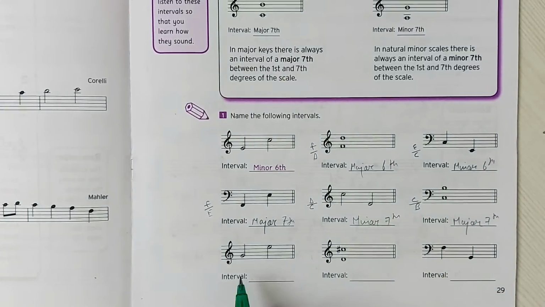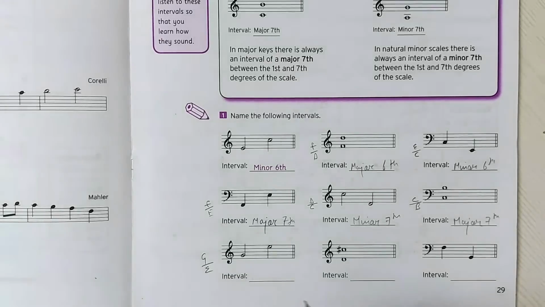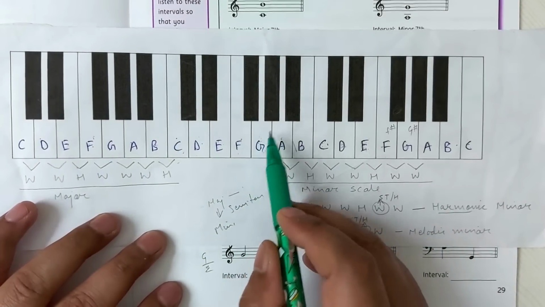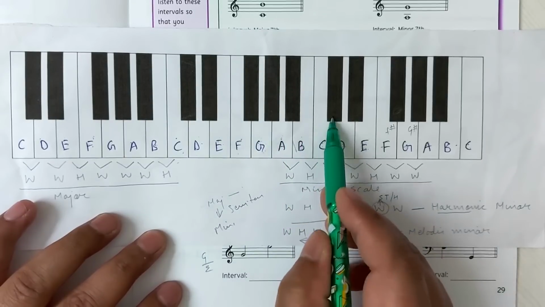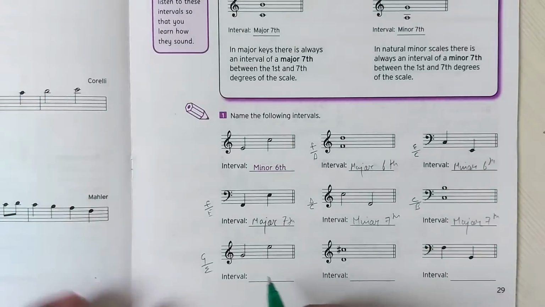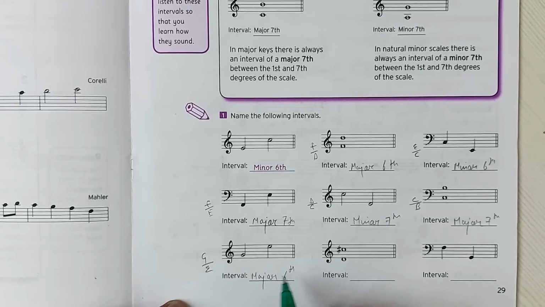Yeah, now next let's see, this is treble clef and this is our G. So from G to E, we go G, 1 2 3 4 5 6 7 8 9. So this is our major sixth. Major sixth. So this is 1 2 3 4 5 6.